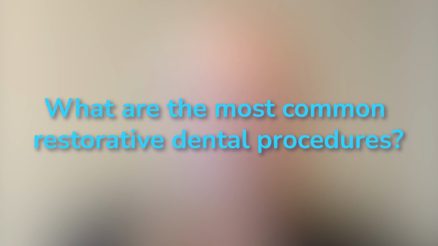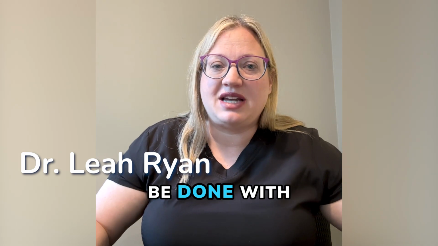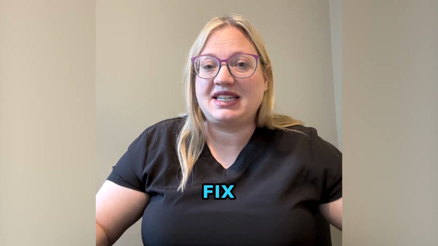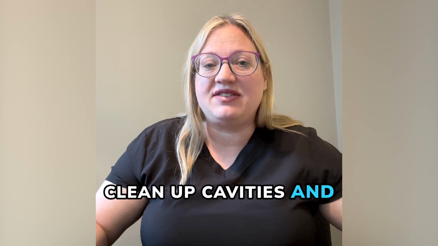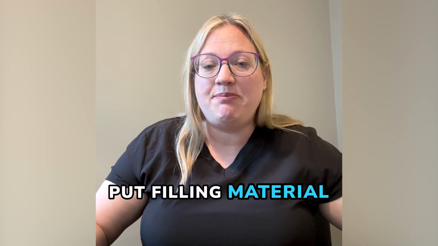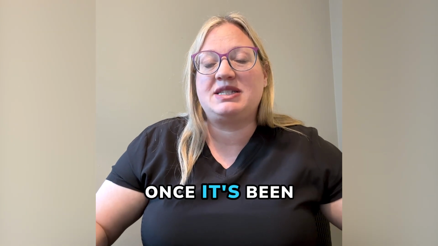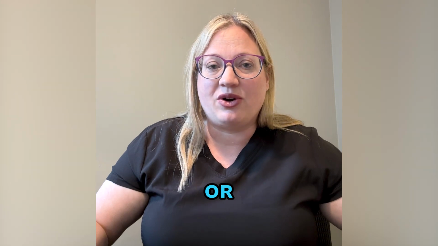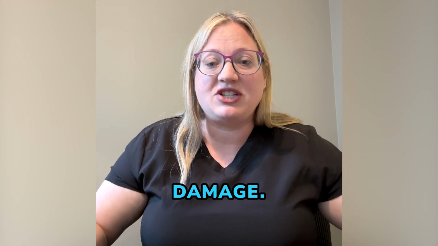What are the most common restorative dental procedures? Well, there are a lot of procedures that can be done with restorative materials, such as we can fix decay, so we can clean up cavities and put filling material back in the tooth to restore the form and function of the tooth once it's been damaged from tooth decay or acid erosion or other such types of damage.